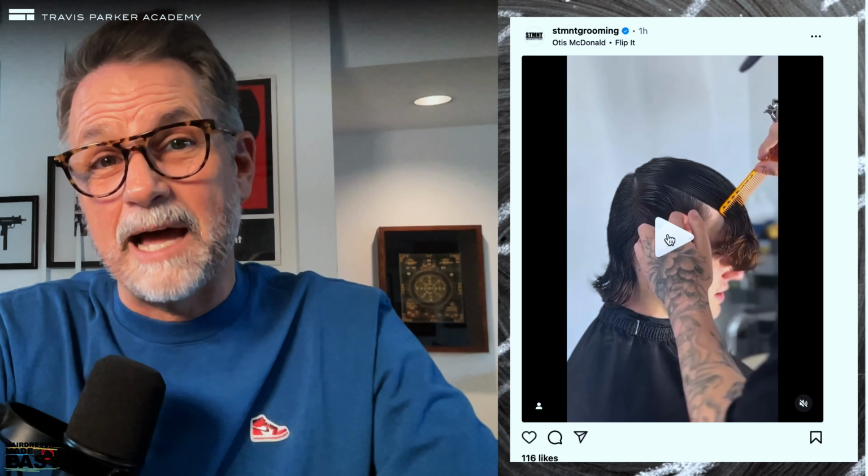So let's just break it down. This parting right here is called a radial parting. That separates the back of the head from the front of the head. This parting right here is called a horizontal parting, and it's taken from the mid recession to the radial parting, separating the top of the head from the sides of the head. It looks like they took that radial again.